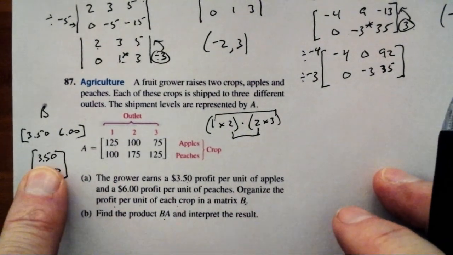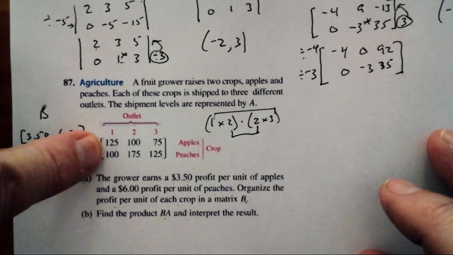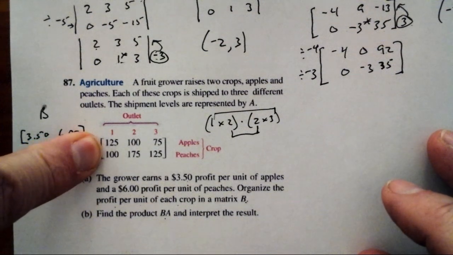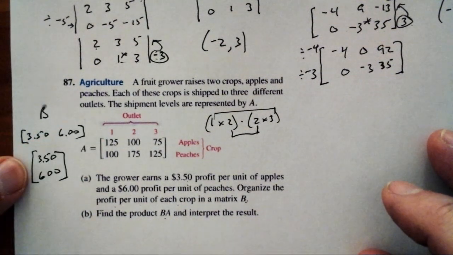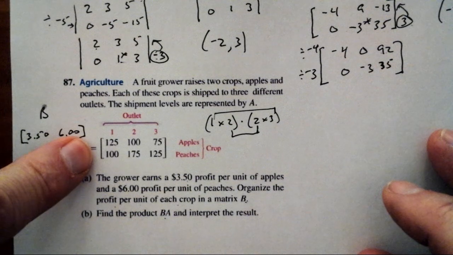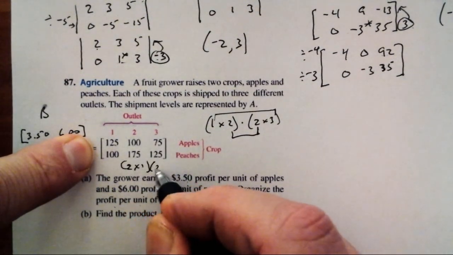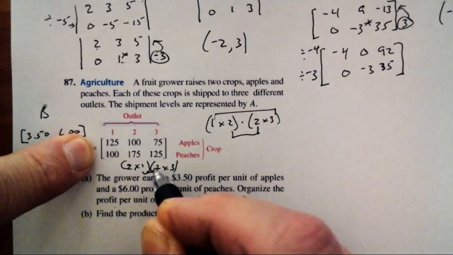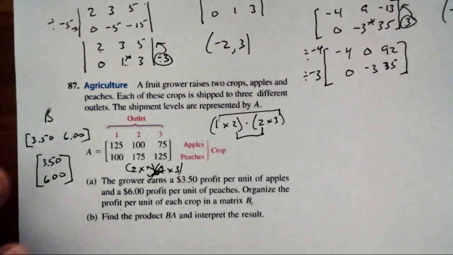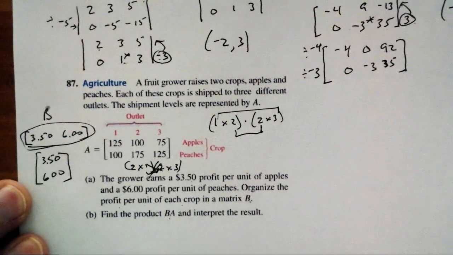But if I did the twisty finger thing here, I'd take 350 and it had to be split between 125 and 100. Doesn't work. That's a 2 by 1 times a 2 by 3. These don't match. We can't multiply it. So there's our choice for question A.